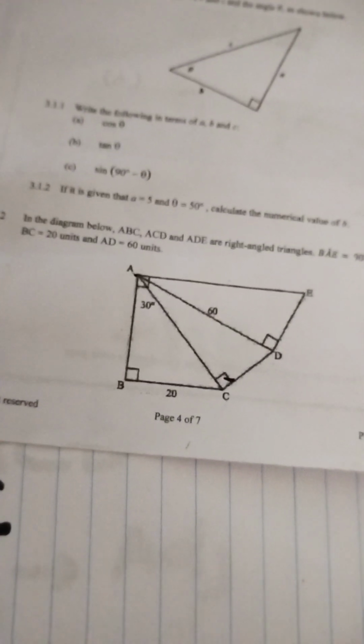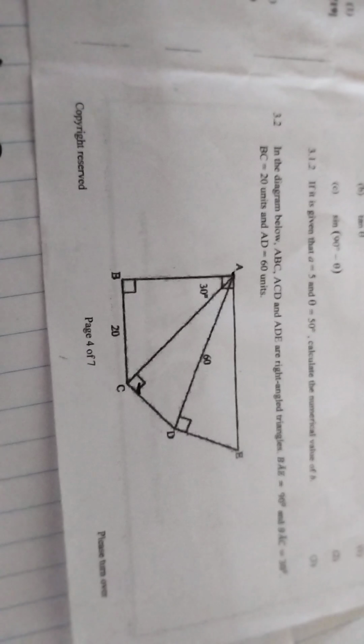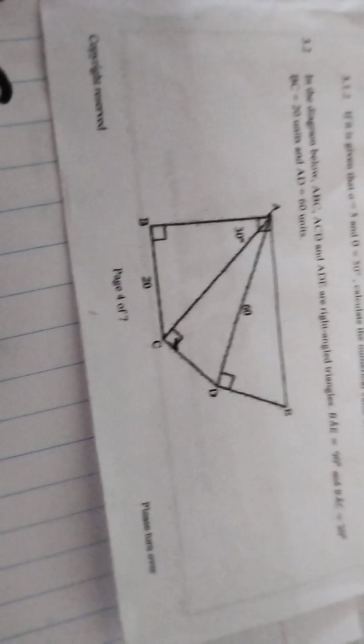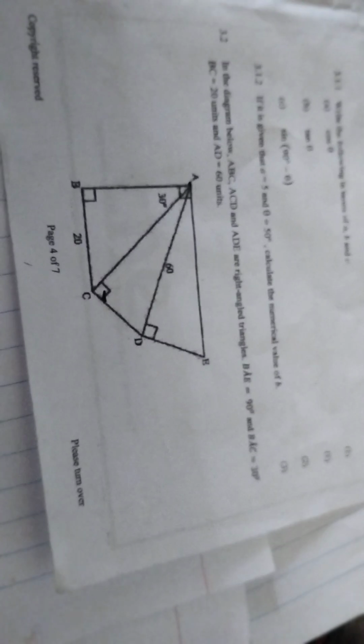Okay, this is the application of trig ratios on 2D, two-dimensional diagrams. This is the statement: in the diagram below, the triangles ABC, ACD, and ADE are right-angled triangles. And immediately it's a right-angled triangle, it means that you can use trig ratios to determine other sides.